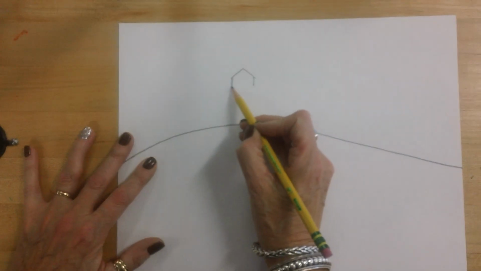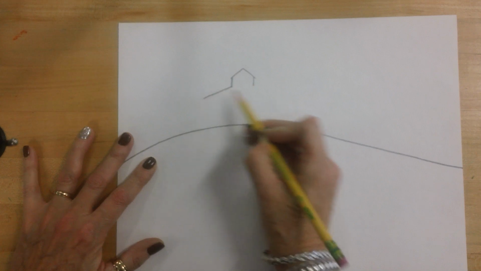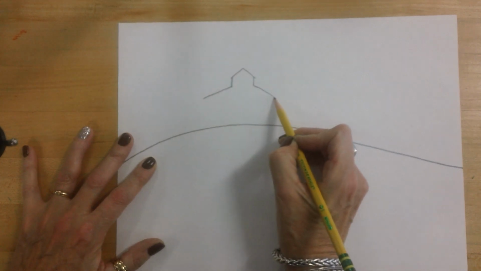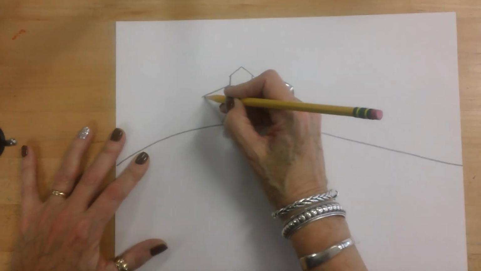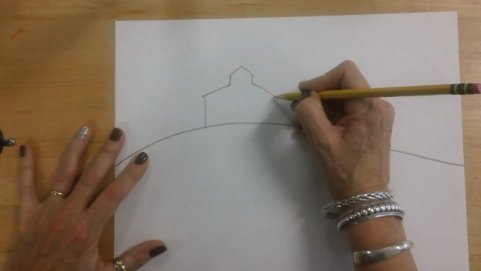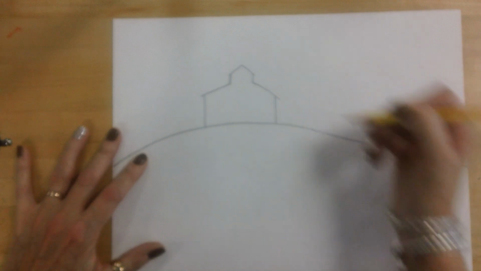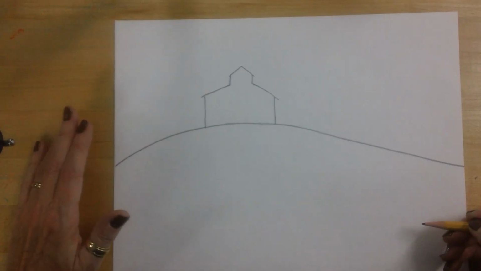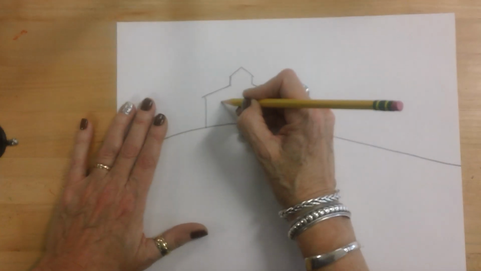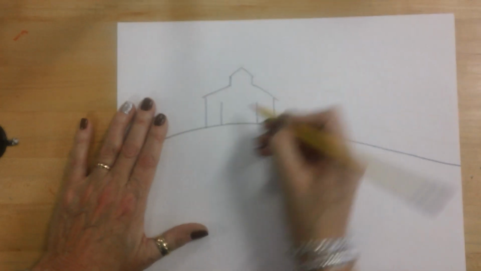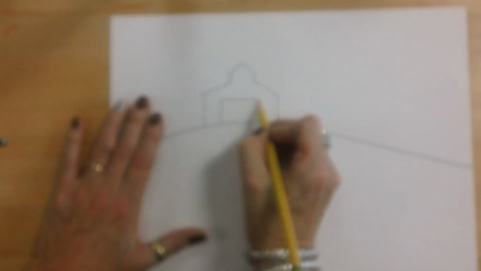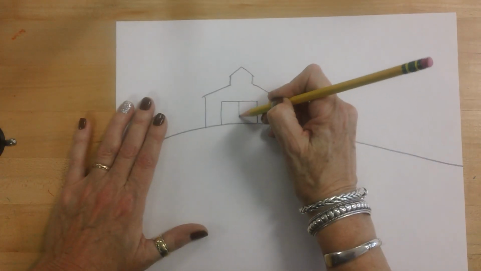And then from these lines, I'm going to make a line out and a line out. Then I can make a line down and a line down. This is going to be the start of our barn. I'm going to make the doors, so I'm going to make a line, and then connect it across. These are the barn doors, and I'll divide it down the middle.